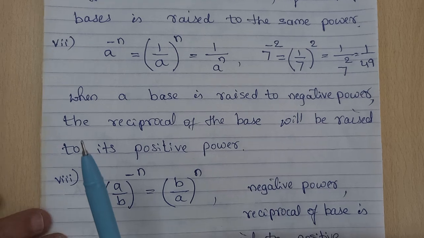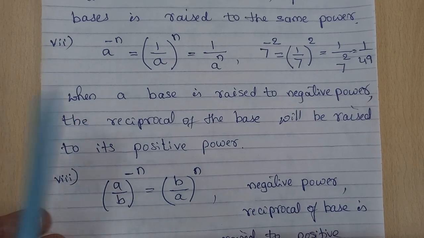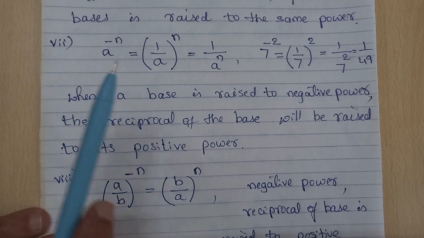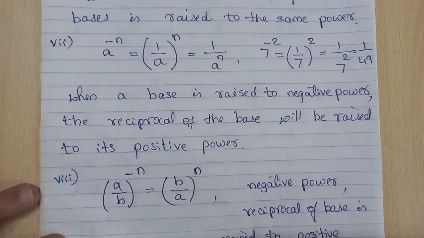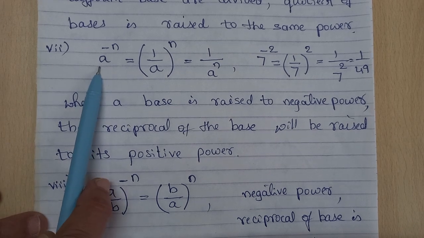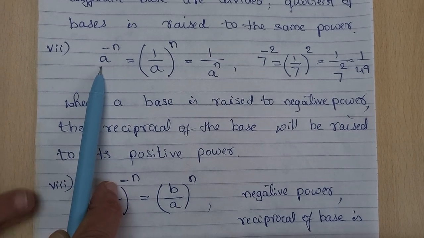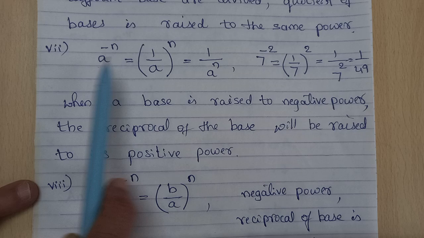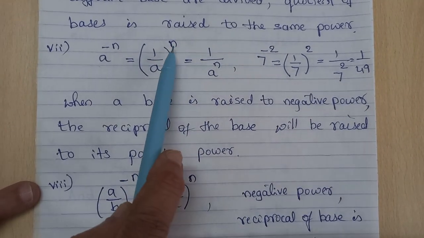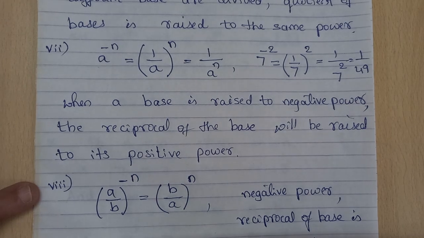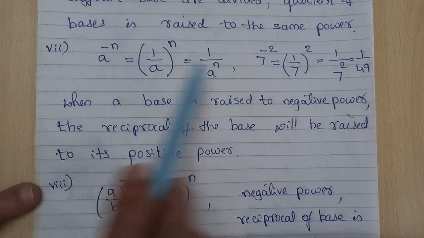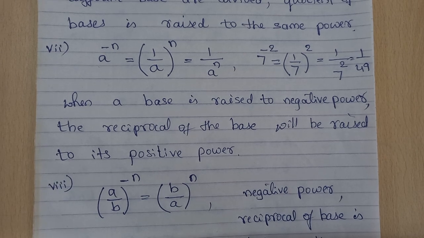Now the next rule. What if the power is negative? Specifically, a to the power minus n. Then we take the reciprocal of the base. What is the base here? A. What is the reciprocal of a? 1 upon a. And that value is raised to the positive power. This is equal to 1 upon a raised to n, by the second rule, right?